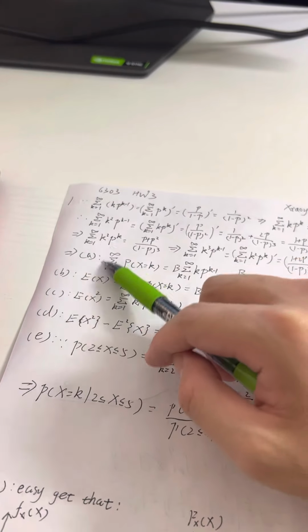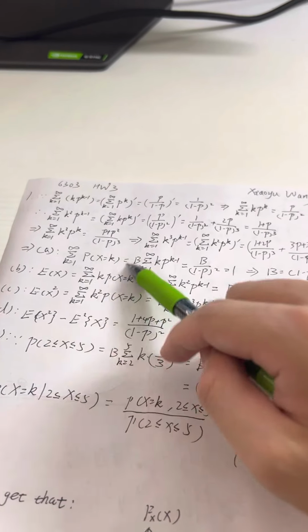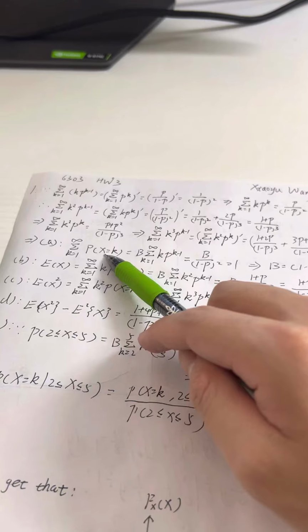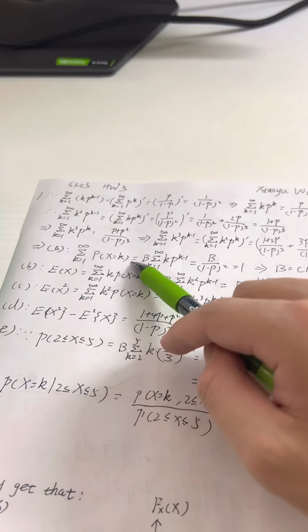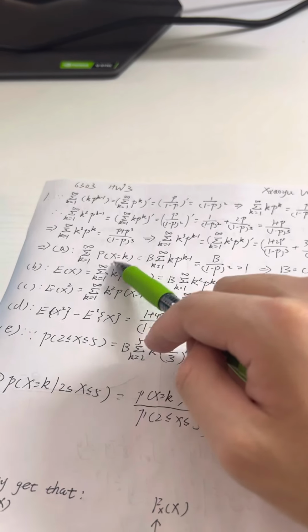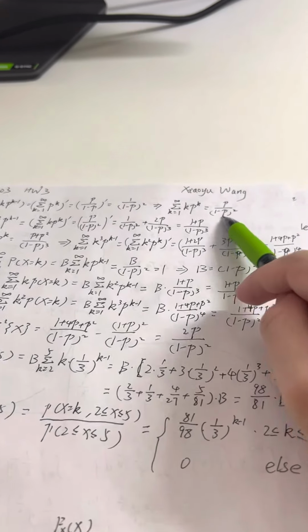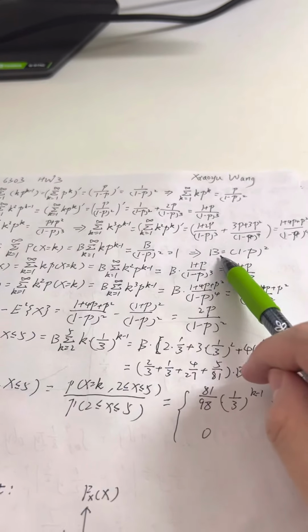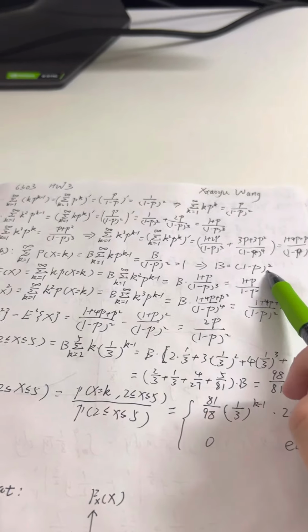So b has to satisfy that the summation of all those probabilities in the mass function is equal to 1. Taking use of this, we can get that b equals this result.